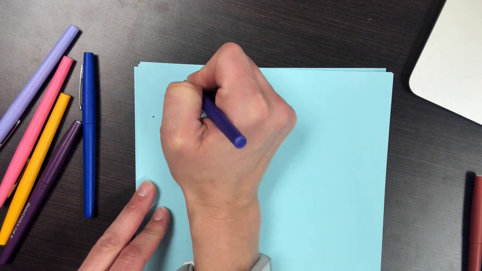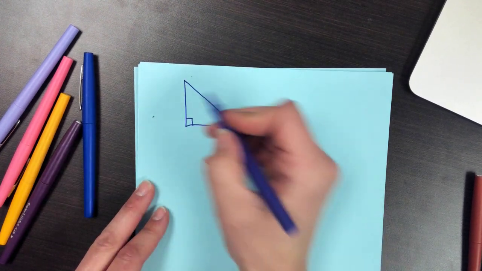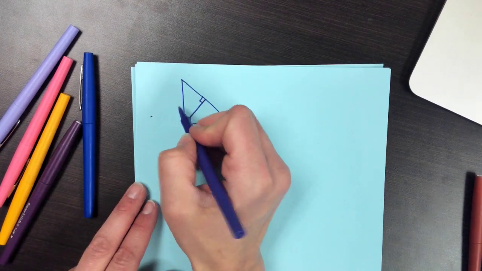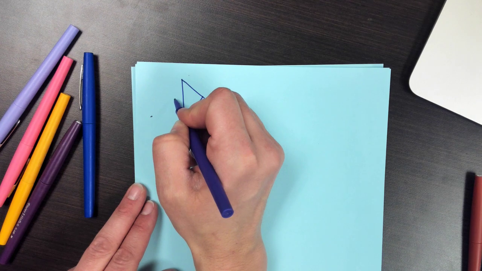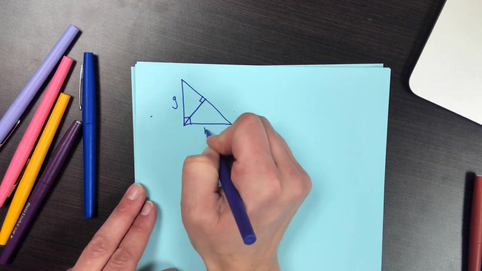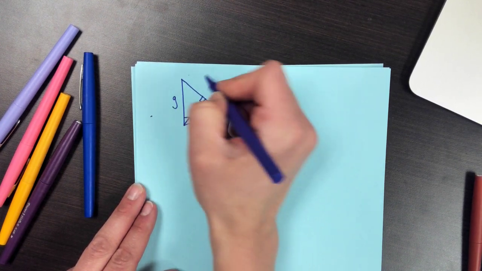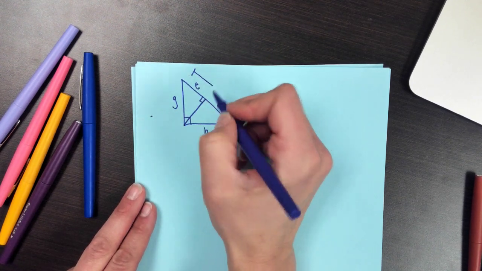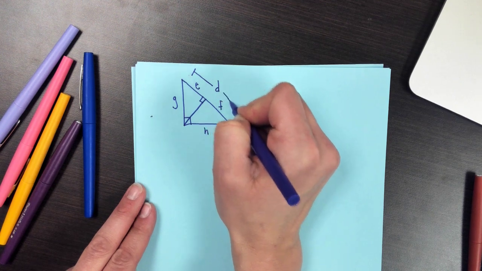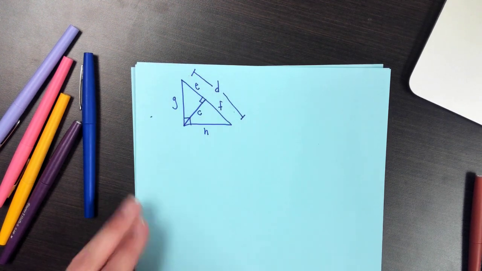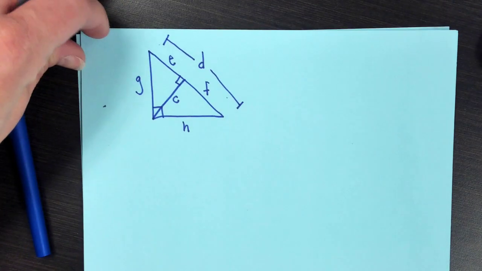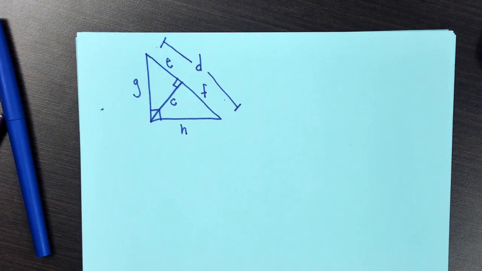Here's my right triangle. Here's my altitude. And we're going to label G, H, F, E, D, and C. And obviously, you can tell I've repeated some of the letters. It doesn't matter what the letters are. It matters the positions.